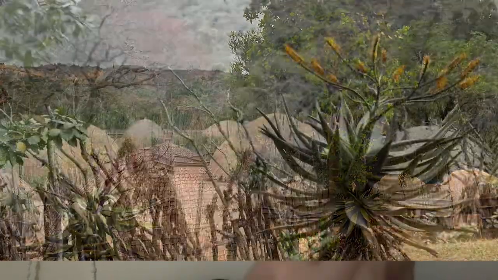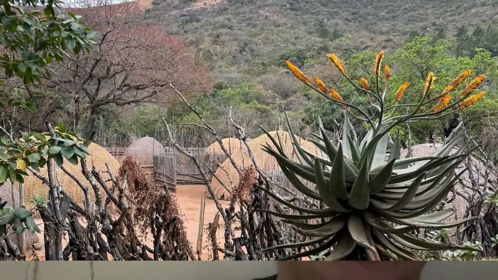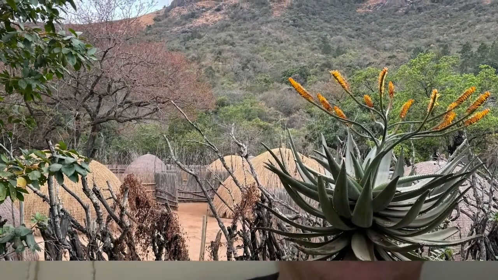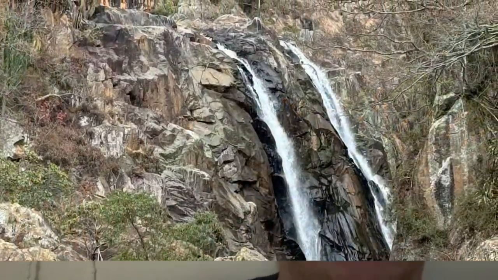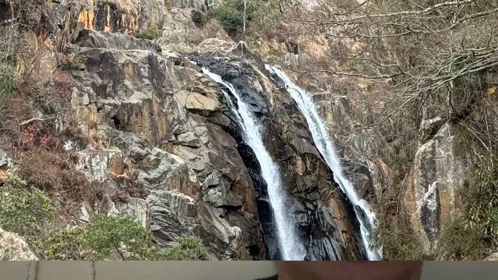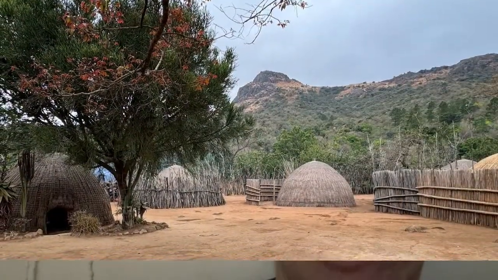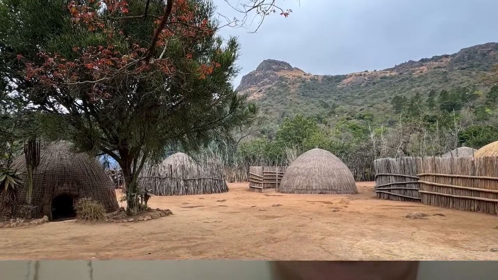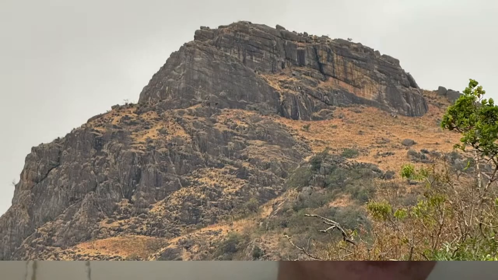It was just really fascinating hearing about how the culture worked. So the chief would give the male in the tribe some land when he got married, and if you wanted to get another wife, you could get another wife.